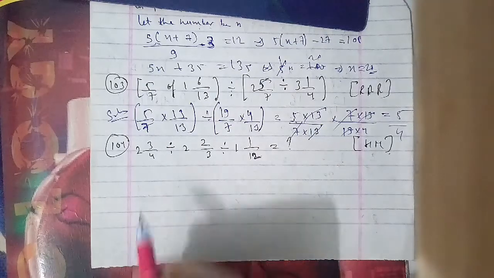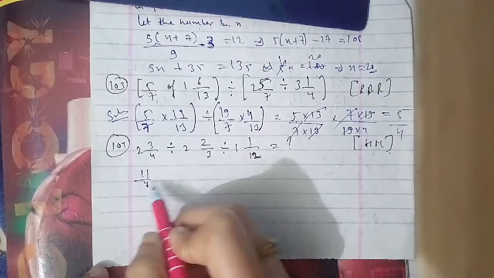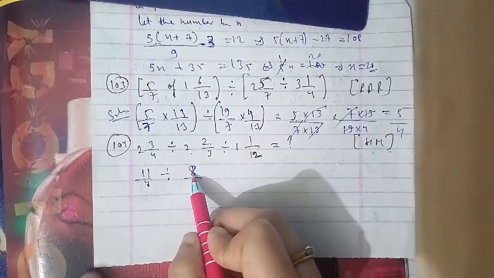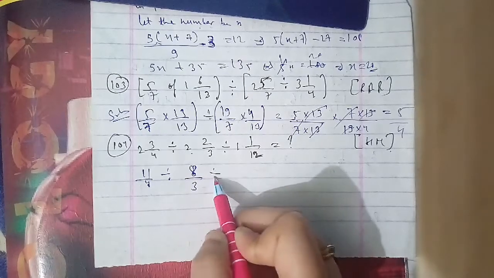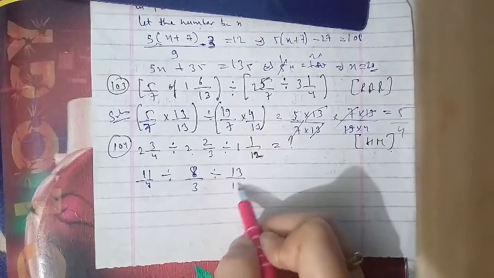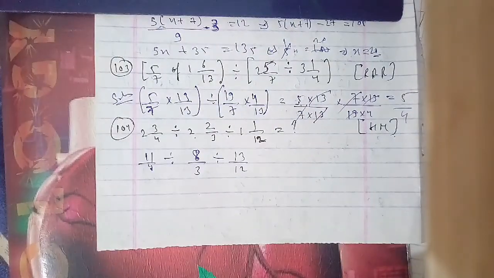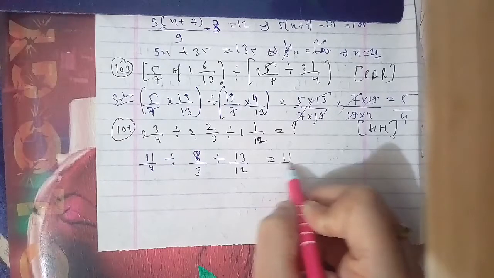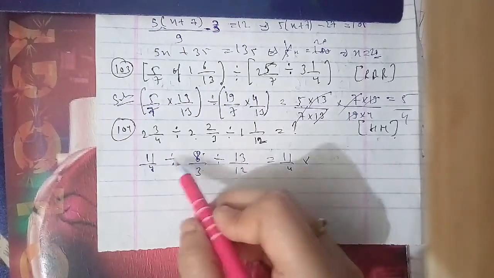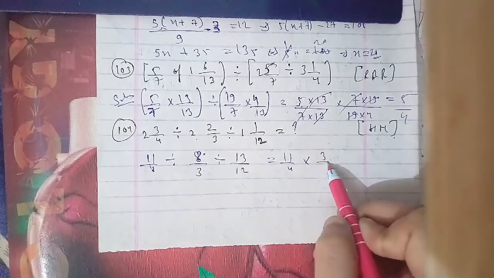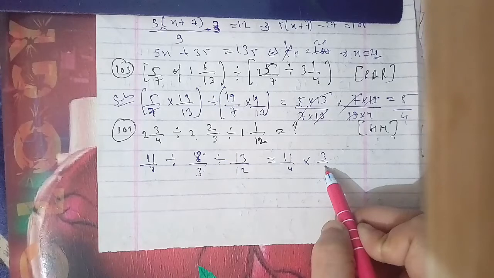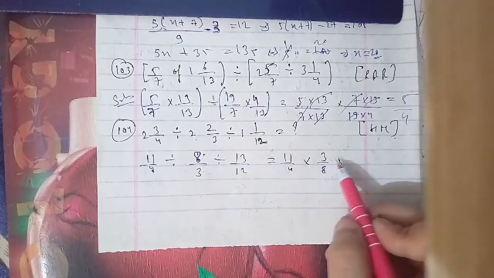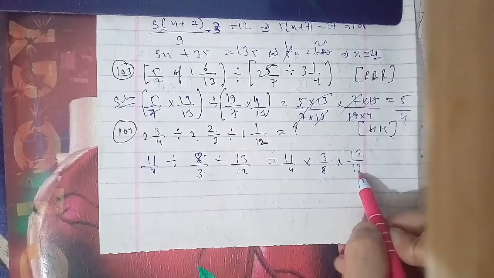Let's go ahead. 4 twos are 8 plus 3 is 11 upon 4, divided by 3 twos are 6 plus 2 is 8 upon 3, and 12 plus 1 is 13. Here we go ahead with 11 upon 4, 8 by 3, and 13 upon 12, which equals 11 upon 4 into 3 upon 8, and dividing changes to multiplying by the reciprocal, which is 12 upon 13.